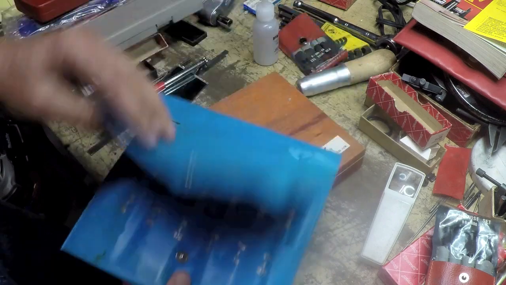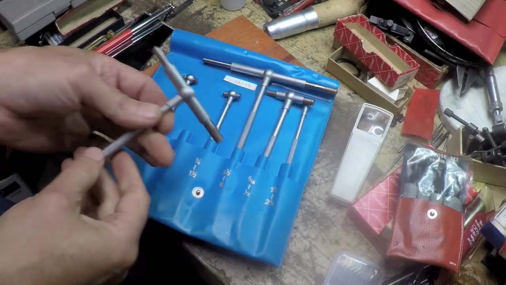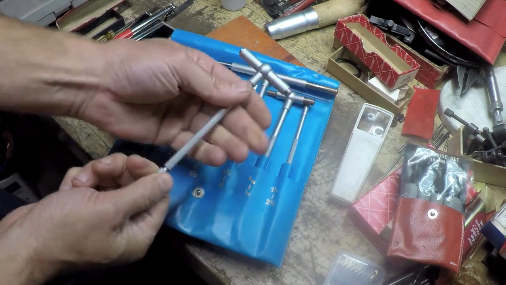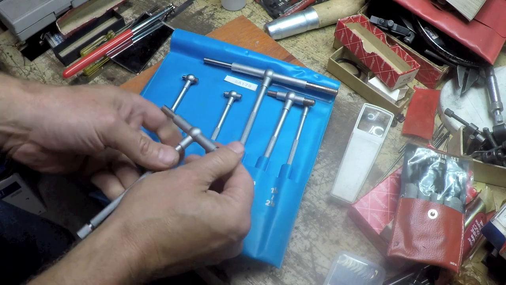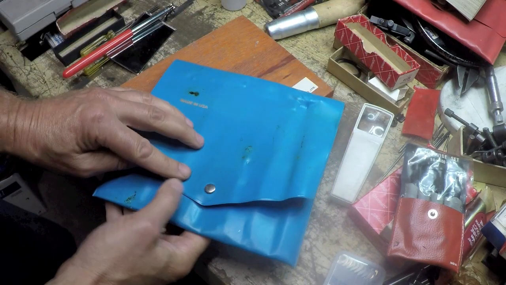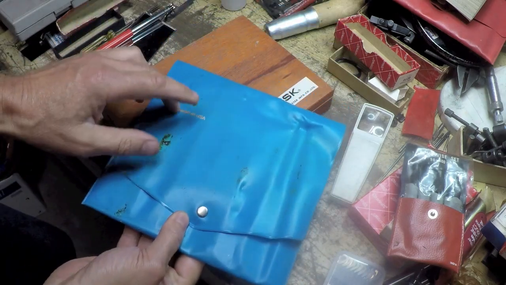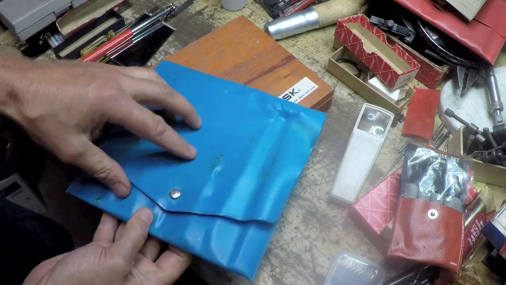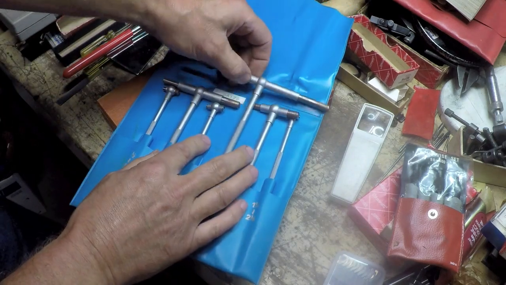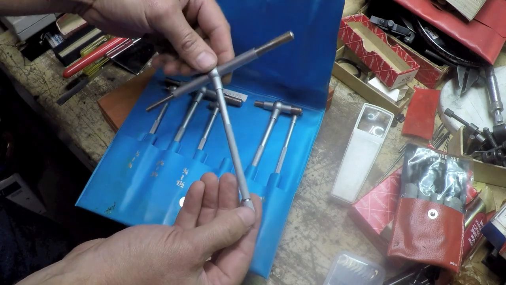Telescopic gauge set. I wonder if these are Brown & Sharpe. So this is actually pretty hilarious. They actually still work even though they got a little bit of surface rust on them. But what's hilarious about it to me is that these are marked made in the USA on the front of the pouch. The pouch is unmarked anywhere else, and there appears to be no marking anywhere on the tools themselves.